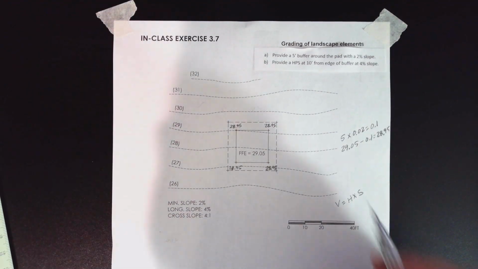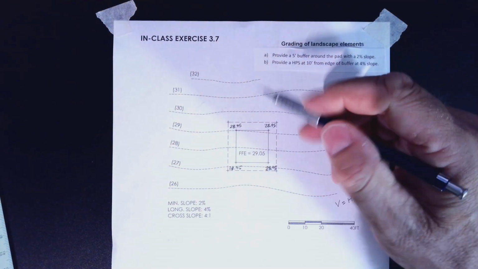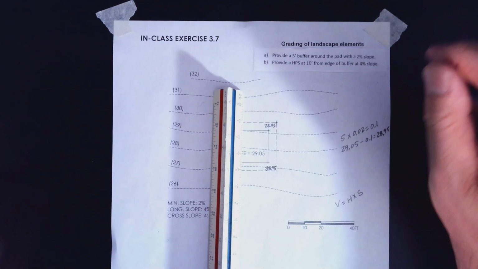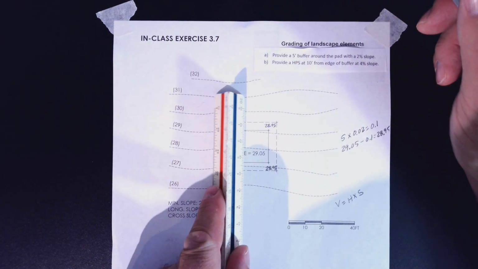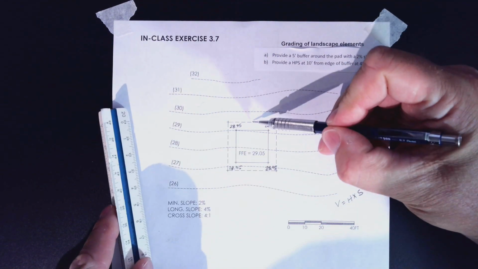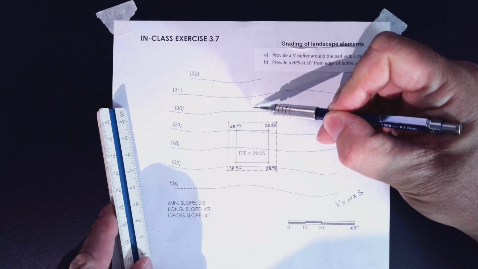So how we do that, we've got to locate 10 feet. So 1 inch equals 20. Let's go about the middle. So this is about the middle, 10 feet away.